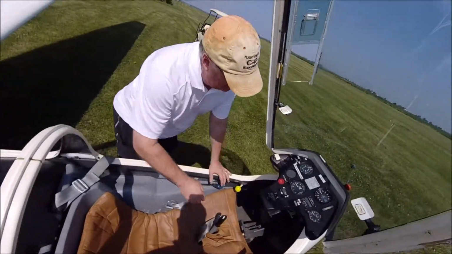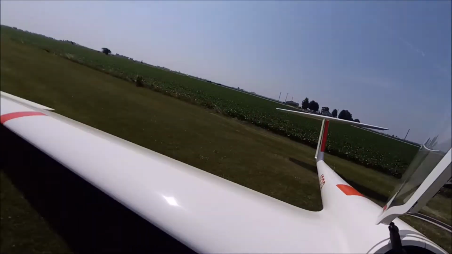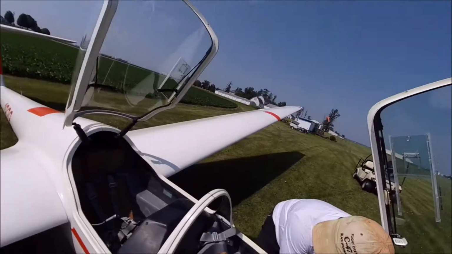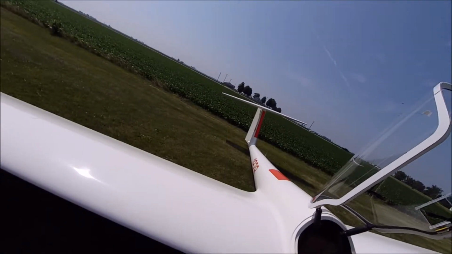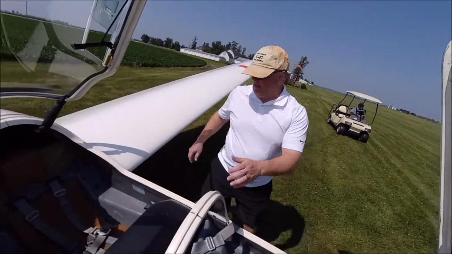What I want to do is check, make sure the ailerons are functioning. Okay. My elevator is functioning. My rudder is working correctly. So all my controls function.